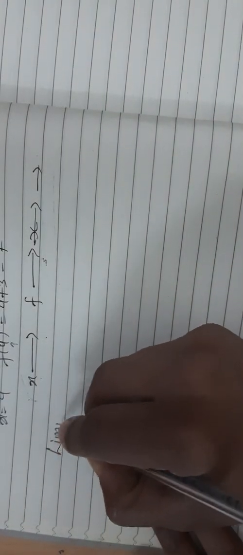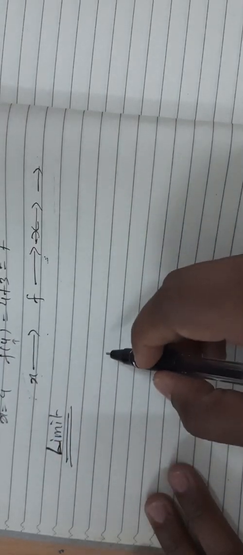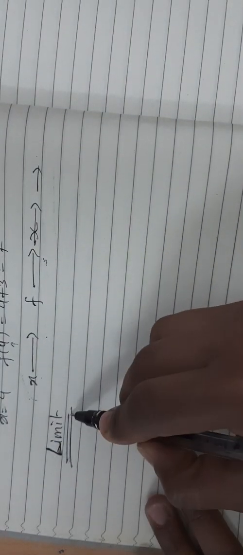Now, the story of calculus starts from a term, limit, the basic of calculus. What is this limit? If I take the same example, f of x equals x plus 3.